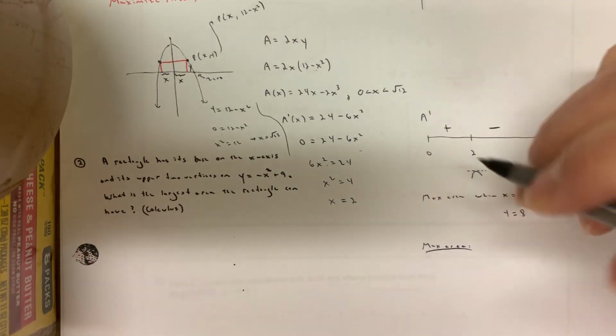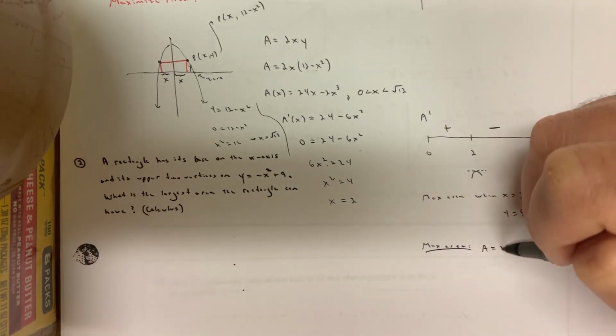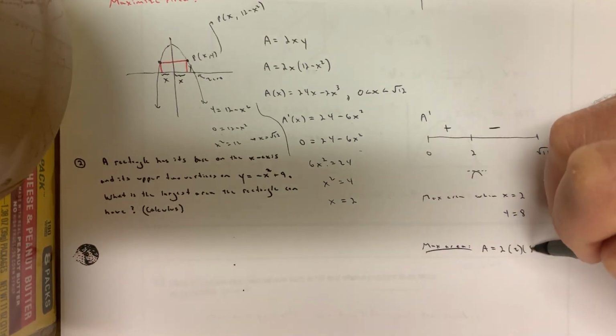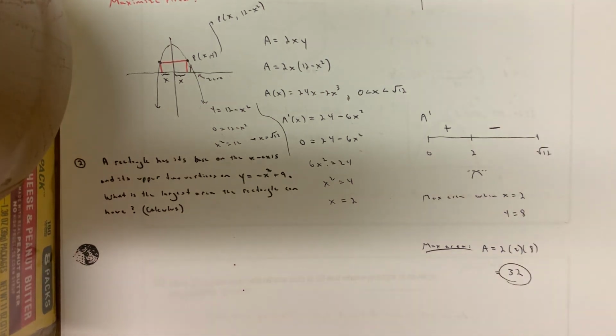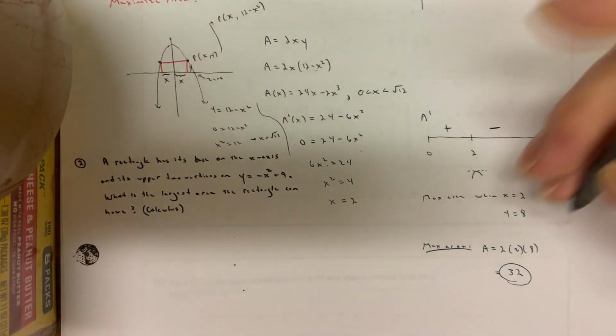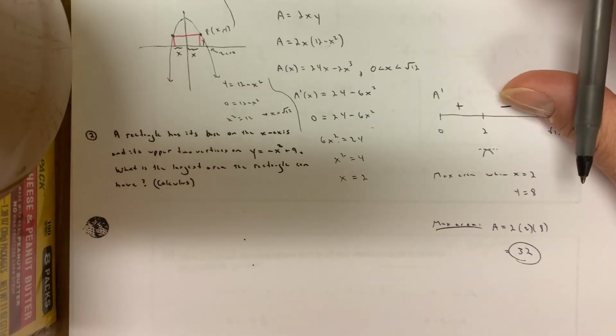Max area right here is going to be 2 times x times y. So 2 times 2 times 8, which gives us 4 times 8, which gives us 32. I get it. You could say like units squared or something like that, but it's not necessary, okay? They didn't give us units, so we don't give them units, okay?